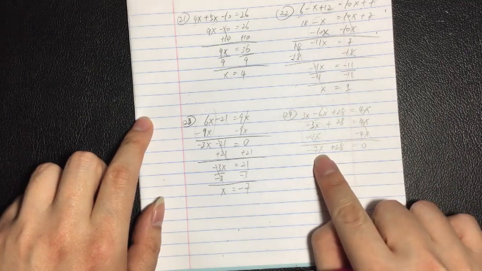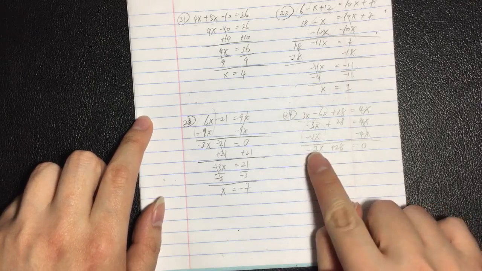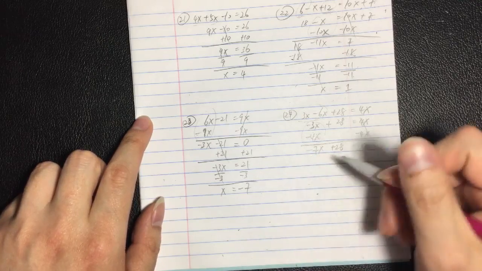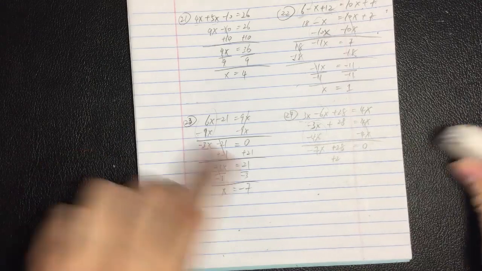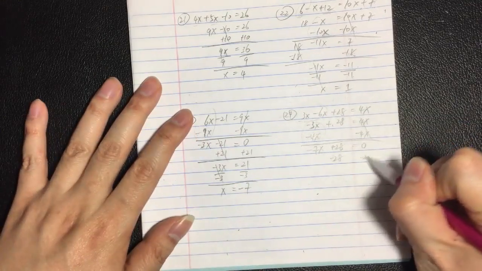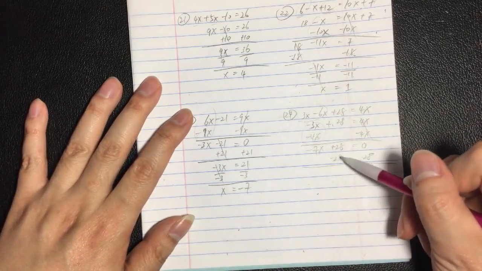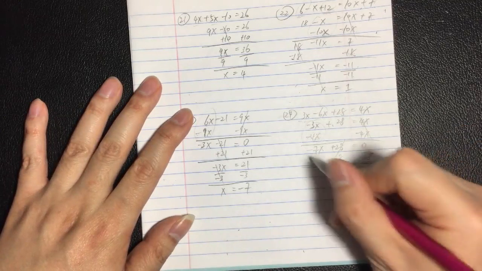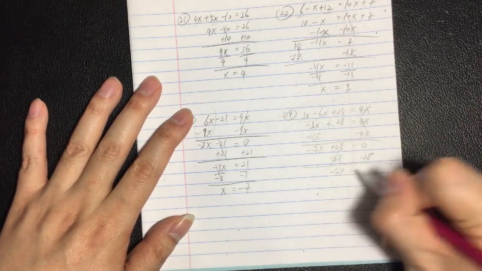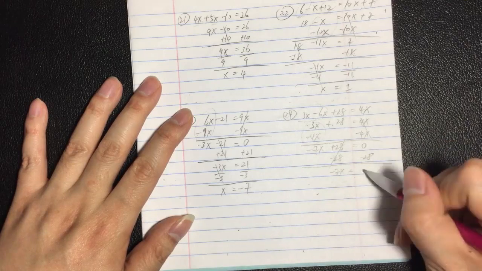In order to get x by itself, we need to eliminate 28 first, then eliminate negative 7 in front. So I first subtract 28 from both sides. On the left side, positive 28 and negative 28 get cancelled. We have negative 7x by itself. On the right side, 0 plus negative 28 is negative 28.